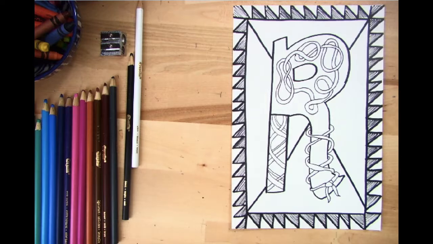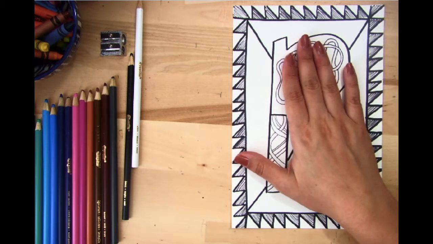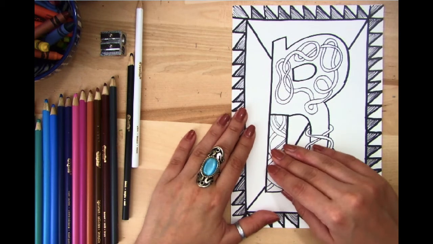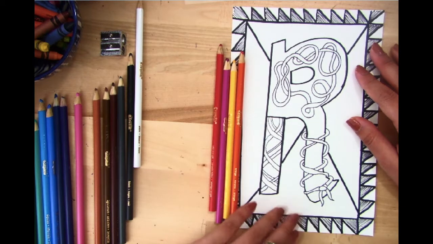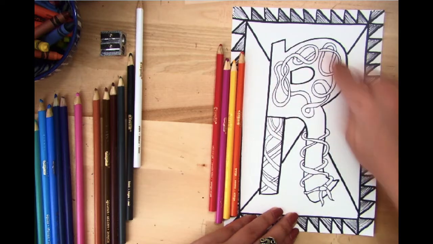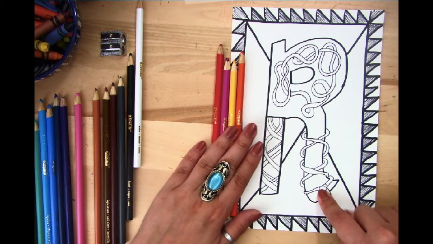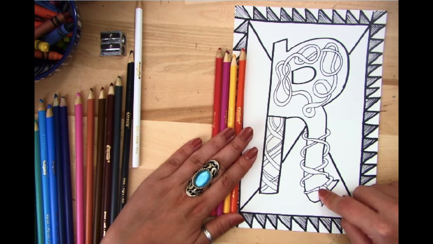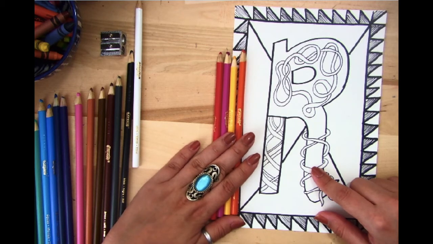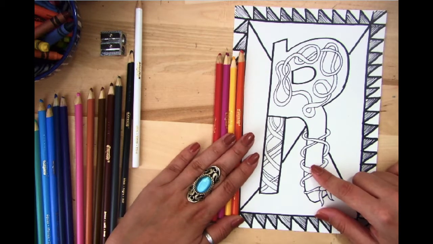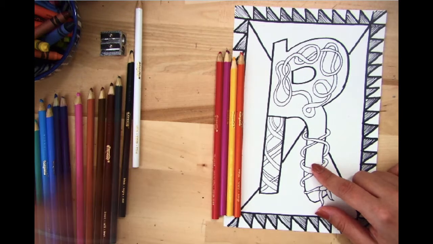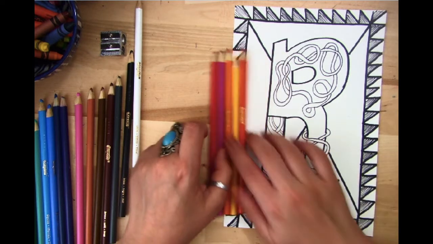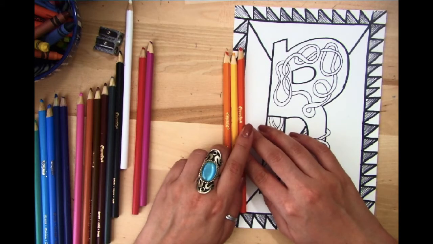Now I can start coloring my initial. So I want to pick a color palette that I really enjoy. So these are the colors that I personally enjoy the most. I'm going to start to color just my initial with these 4 colors. So I'd say stick to a color palette that you really enjoy. It needs to be at least 3 colors for your initial. Within the same family, if I didn't want to use pink, I could use these 3 colors.